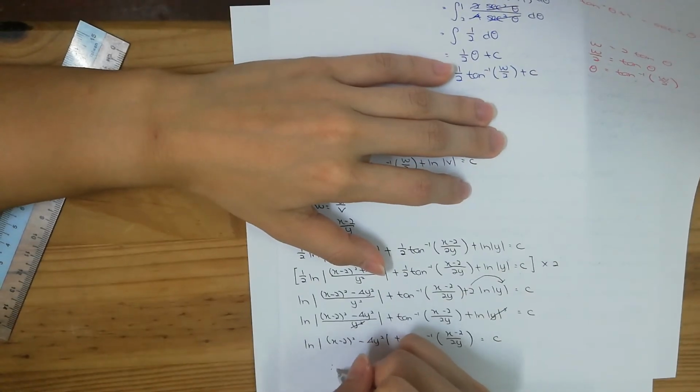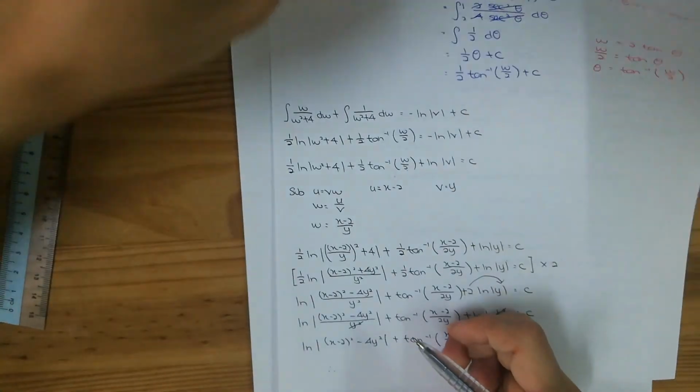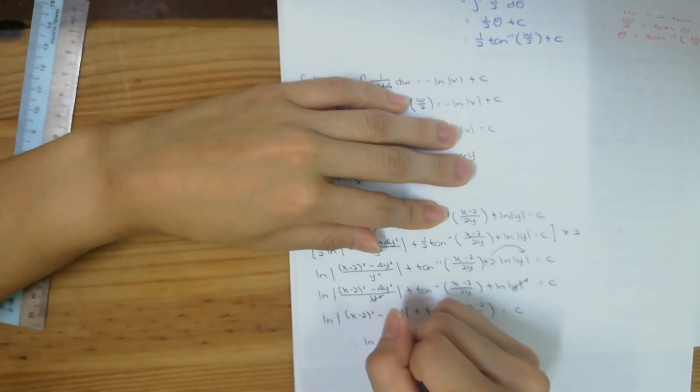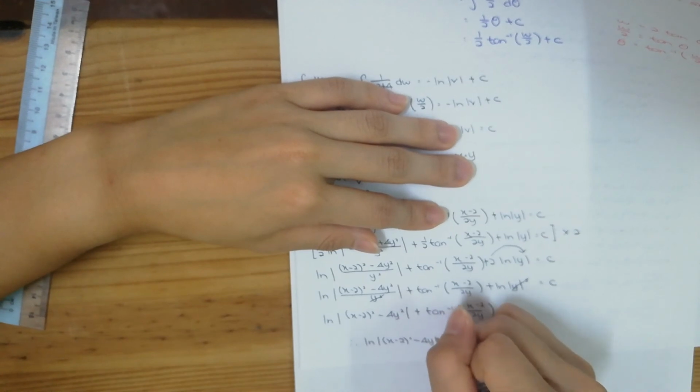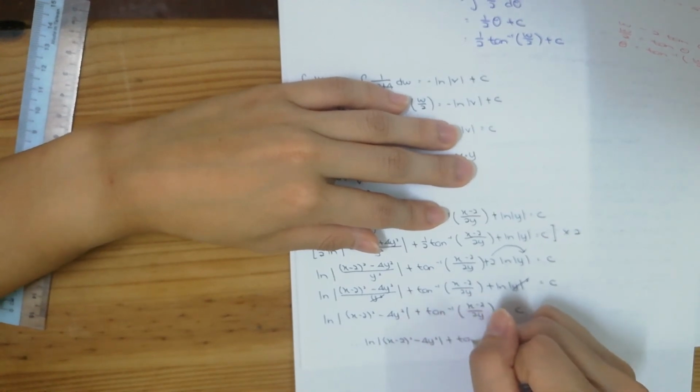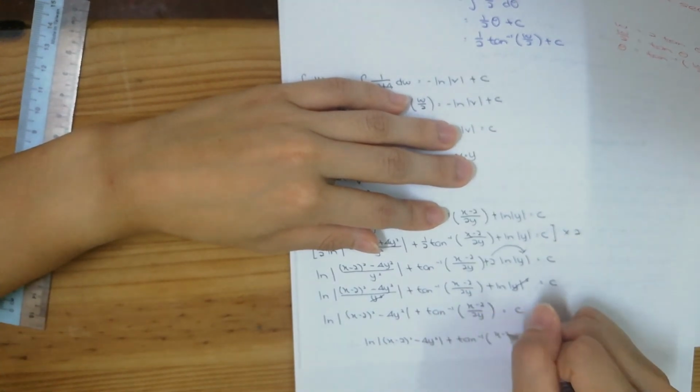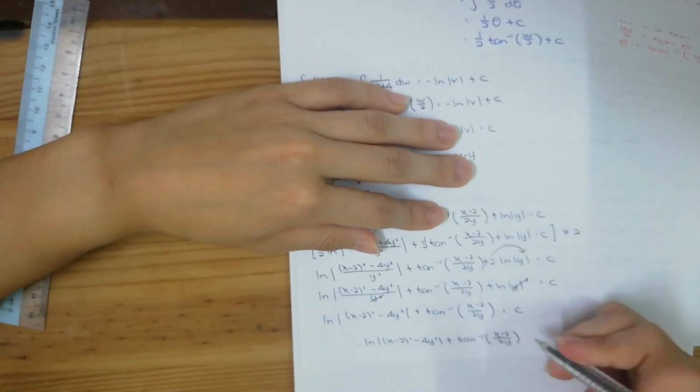So our final answer for the equation is ln x minus 2 square plus 4y square plus inverse tangent of x minus 2 over 2y is equals to c.